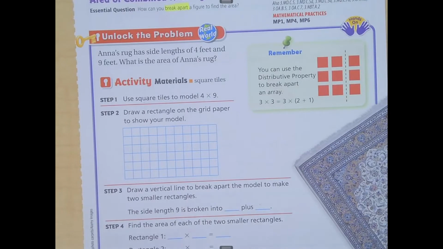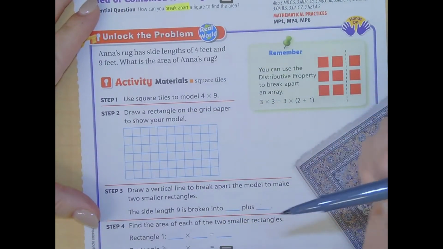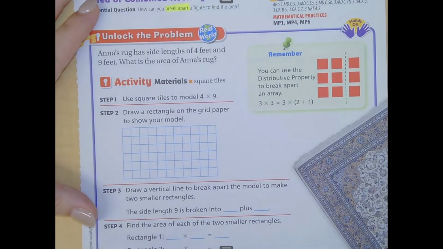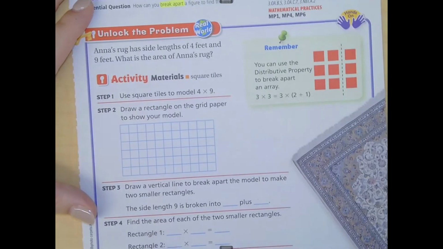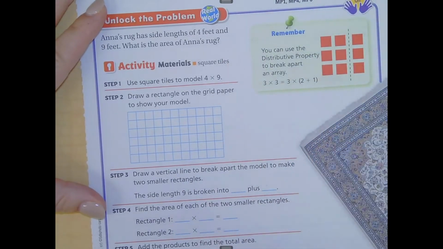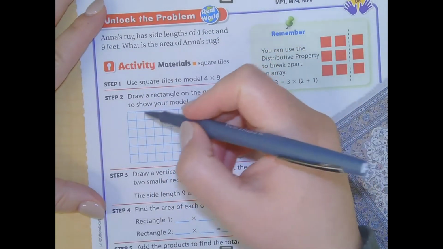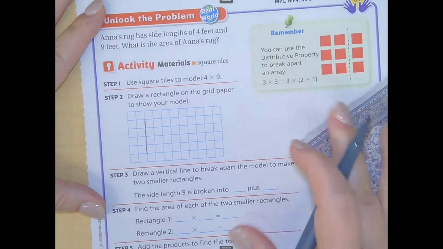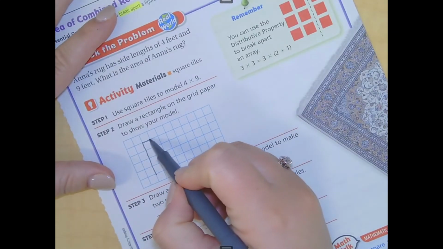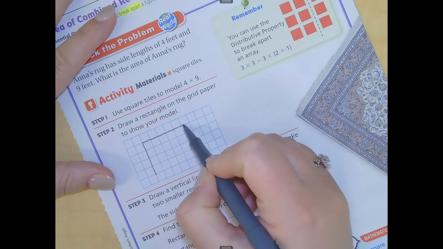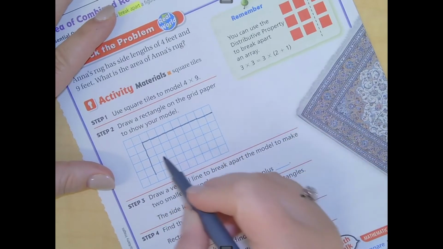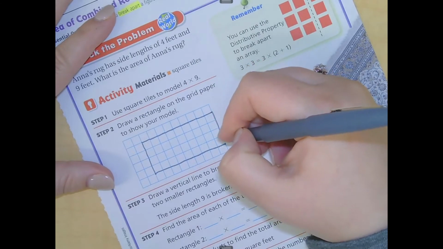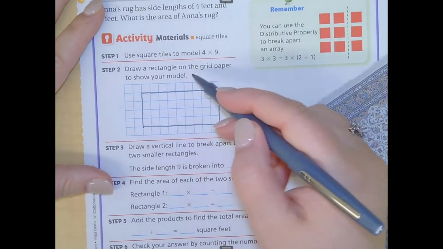Anna's rug has side lengths of 4 feet and 9 feet. What is the area of Anna's rug? Use square tiles to model 4 times 9. Okay, so I've got 1, 2, 3, 4. And then I'm going to go across 9. 1, 2, 3, 4, 5, 6, 7, 8, 9. Oh, I cut it close. So now I have 4 rows of 9.